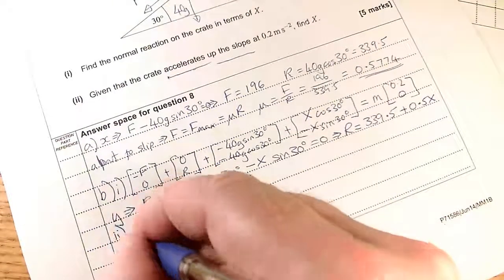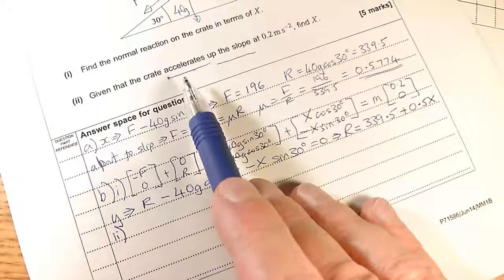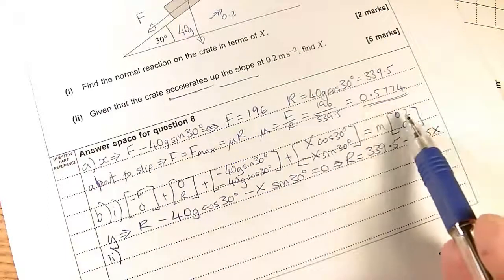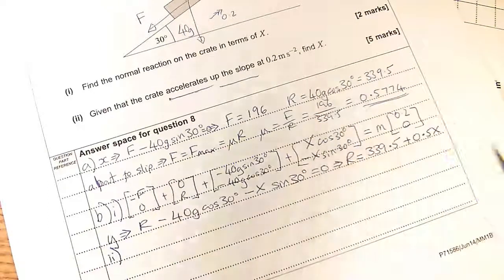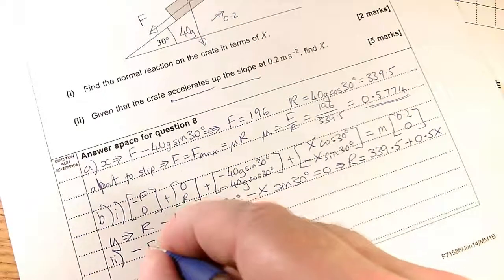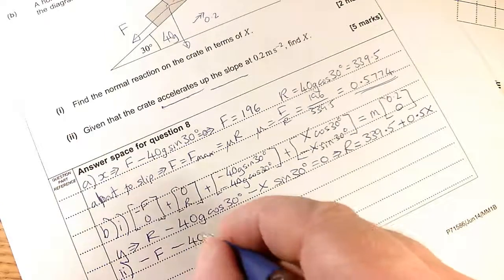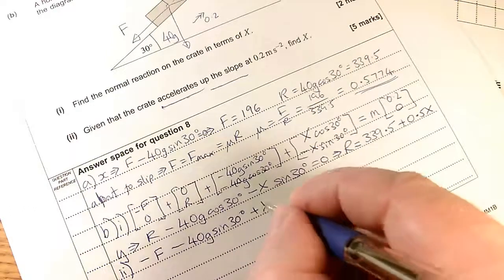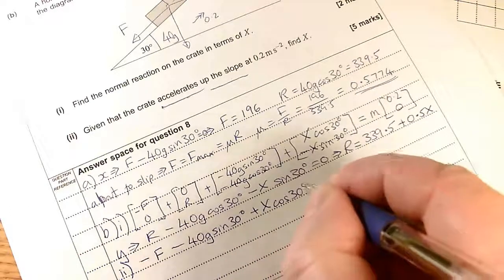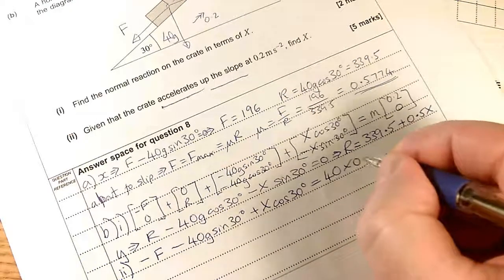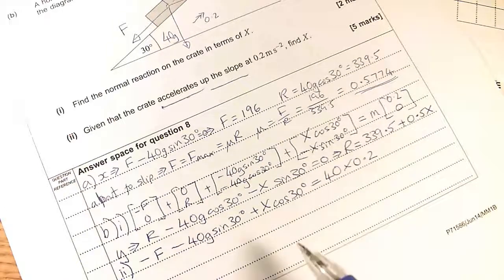B2, I've now got to use the acceleration to find out what X is. If I want to get the acceleration of 0.2 into it, I have to be using the top line of what I've written. So that's telling me that minus F, minus 40g sine of 30 degrees plus X times cos of 30 degrees equals ma. Now ma is 40 times 0.2. Now how's that helping? I want to find this X, but now I've got this F in it.